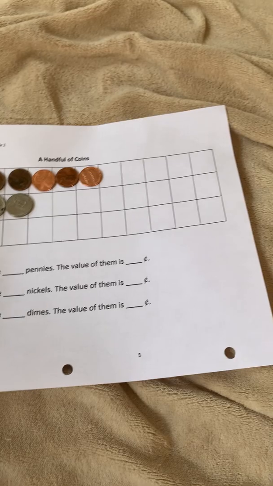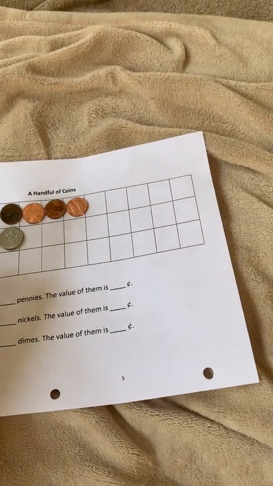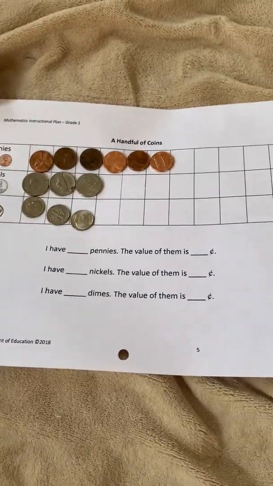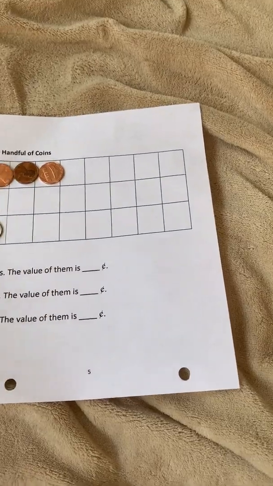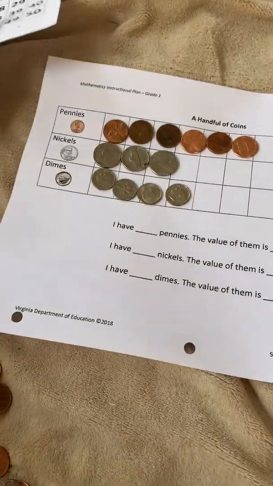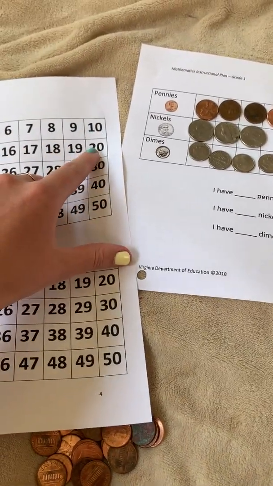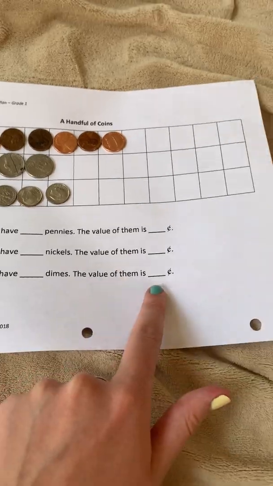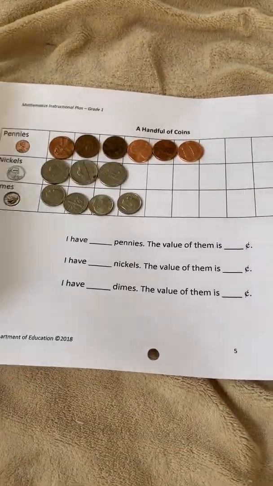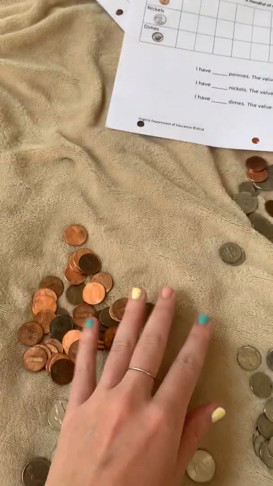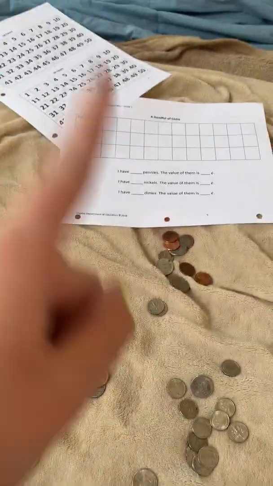Do this with your dimes as well. So here we have 4 dimes. And if we come to our charts, we know that 4 dimes is 10, 20, 30, 40. I have 4 dimes. The value of them is 40 cents. And then you can take them off. You can get a new collection of coins and start over.